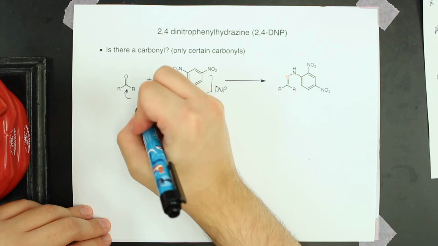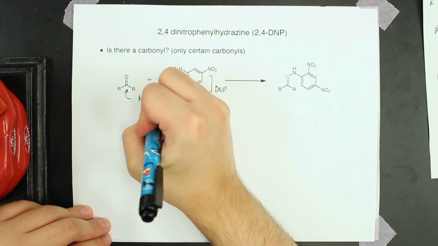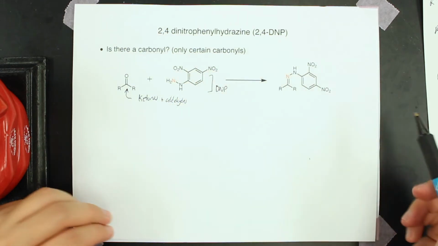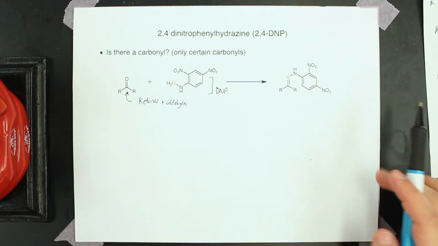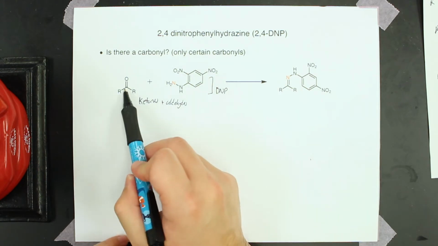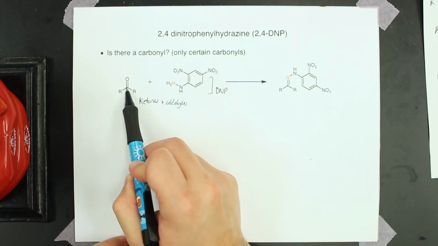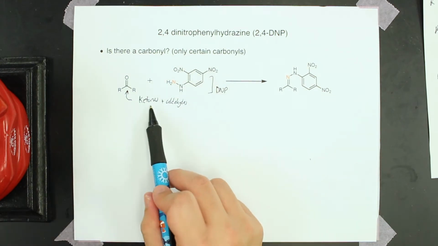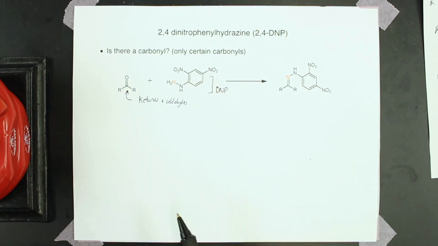And the certain types are ketones and aldehydes only. Only these two, ketones and aldehydes. It will not react with amides or esters or carboxylic acids. And that's because those other functional groups are not very electrophilic at the carbonyl carbon. They have stabilization from resonance. So this test will only detect ketones and aldehydes.